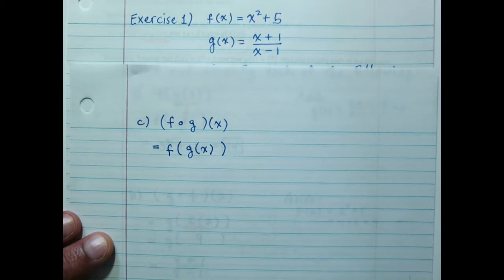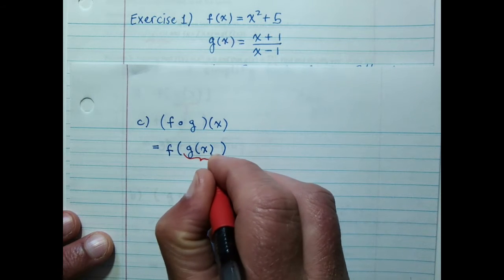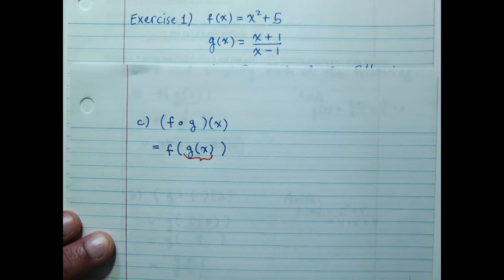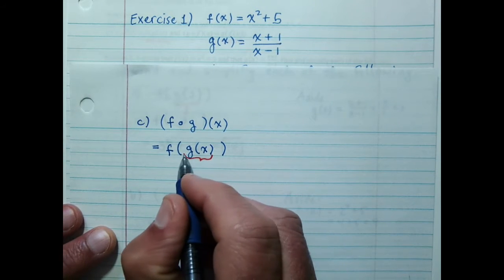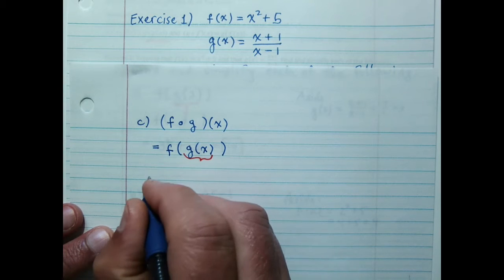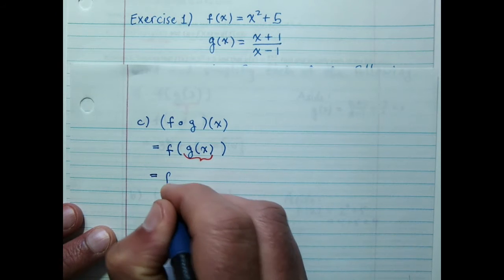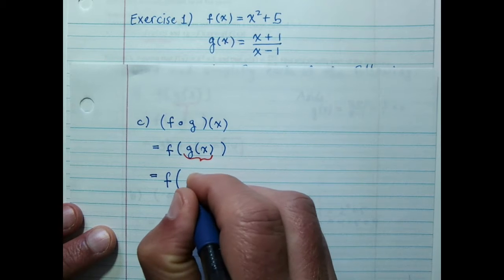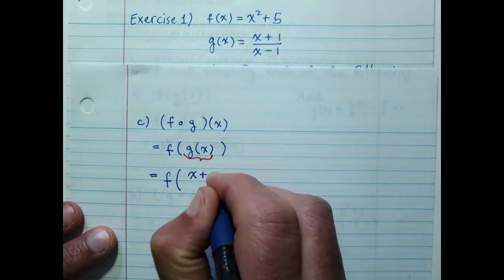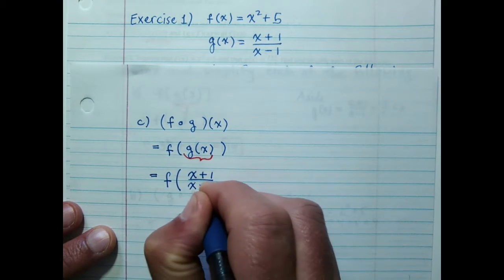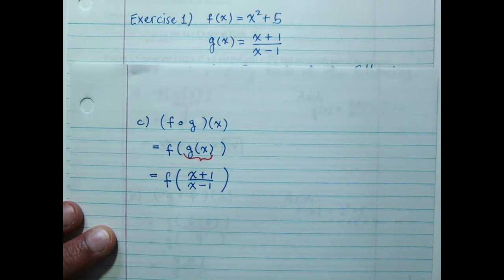And again, I'm going to do what's inside first. Now, I can't evaluate g of x. I can't calculate it. All I can do is plug in its expression, which is x plus 1 over x minus 1. I'm going to write that inside the f parentheses.